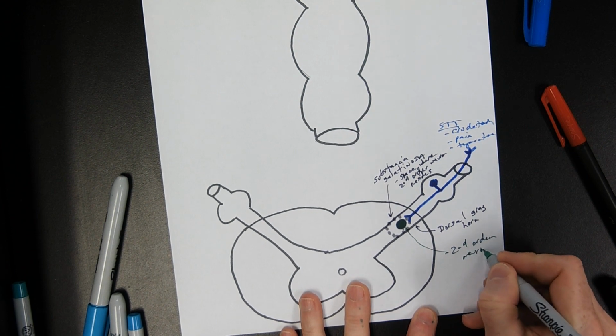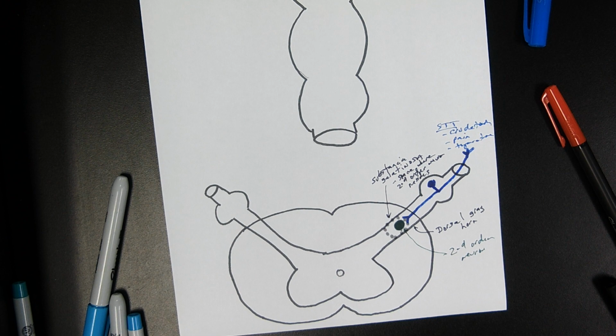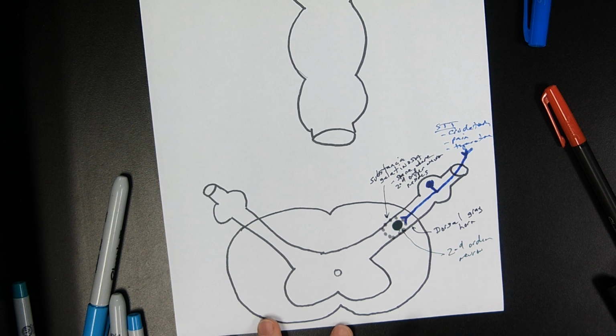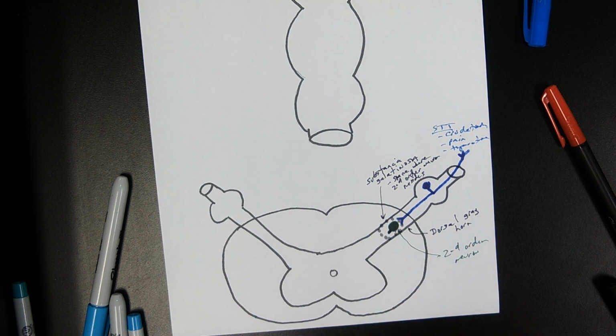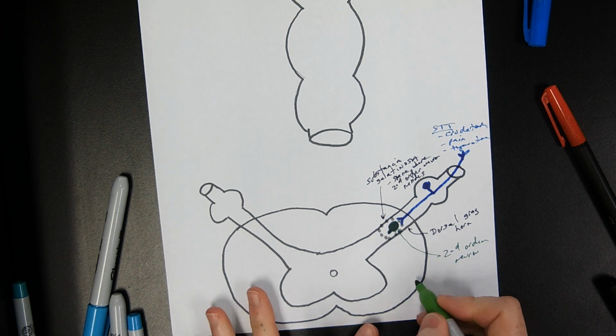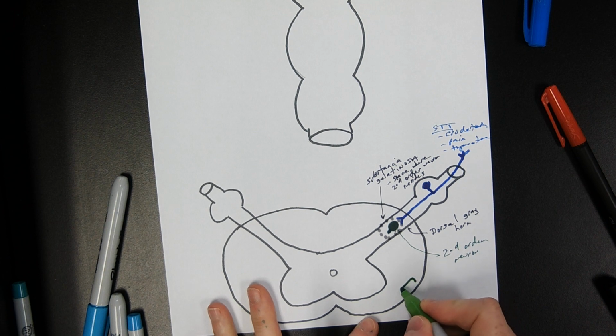That's your second order neuronal cell body, and since it's a second order neuron, we know something's got to happen. What's got to happen with a second order neuron? It crosses over. And when everything crosses over, let's give it a place to cross to. As I said before, the place where it's going to travel up the spinothalamic tract is that anterolateral spinothalamic tract.